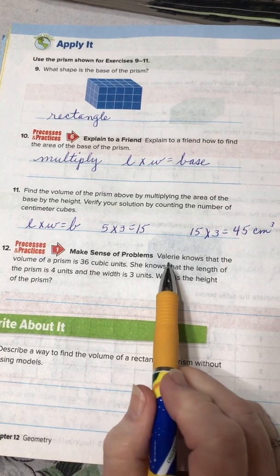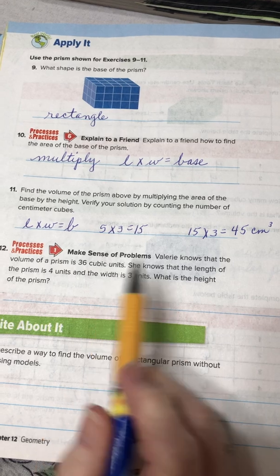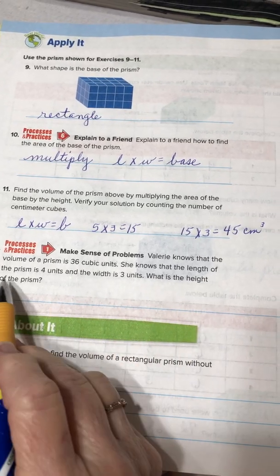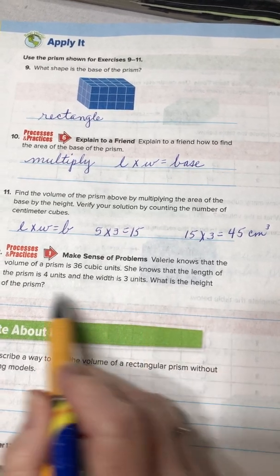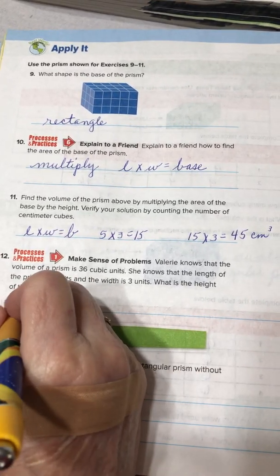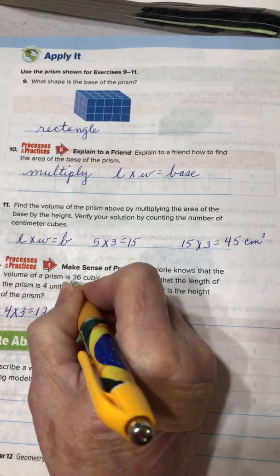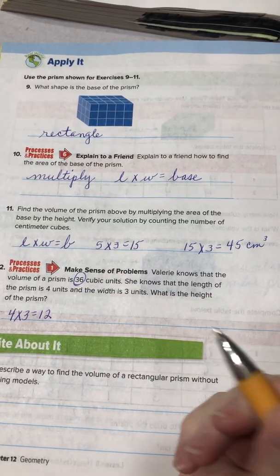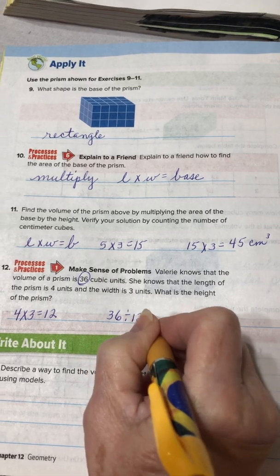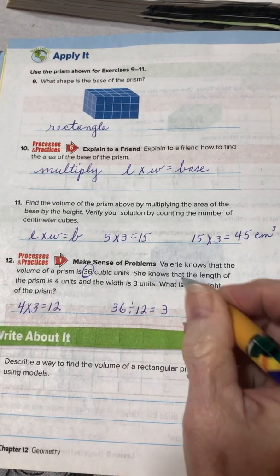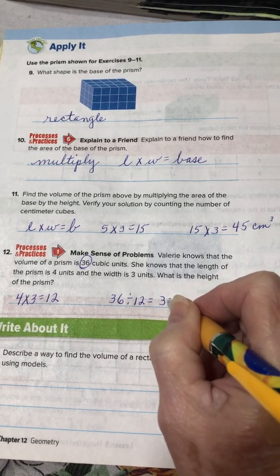Okay, let's look at 12. Valerie knows that the volume of a prism is 36 cubic units. She knows that the length of the prism is 4 and the width is 3. What is the height of the prism? Okay, the base is 4 times 3, which equals 12. The whole thing is 36 cubic units. 36 divided by 12 is 3. So the height is 3.